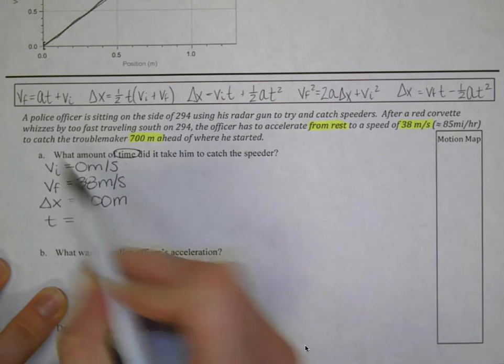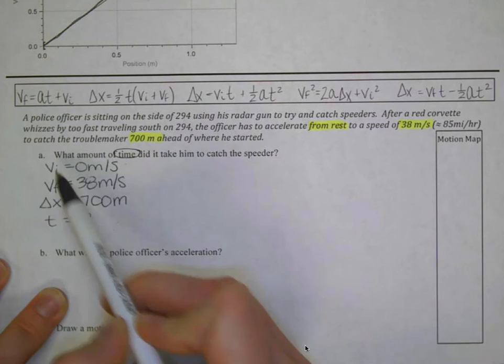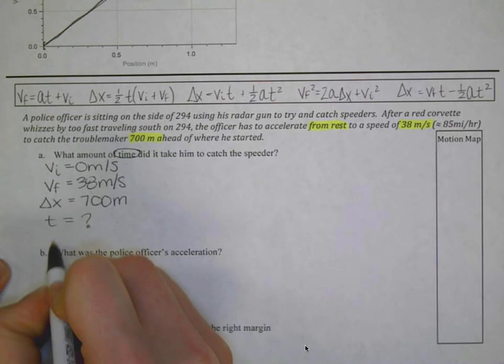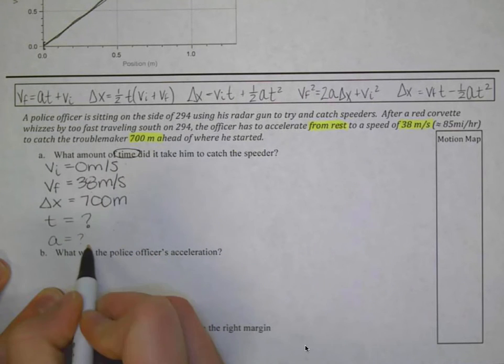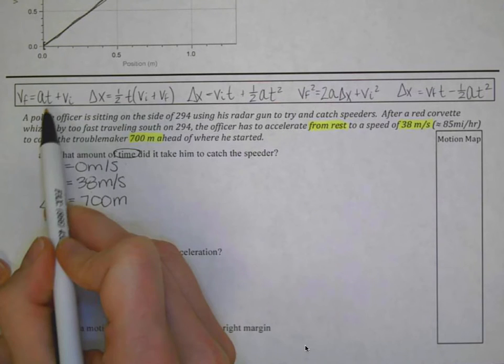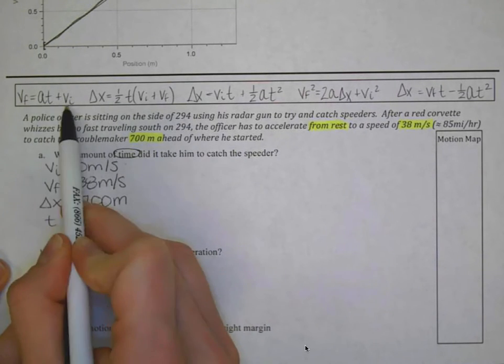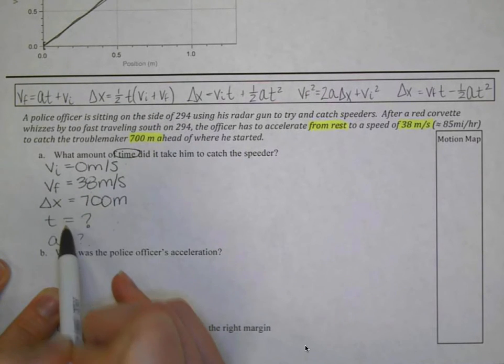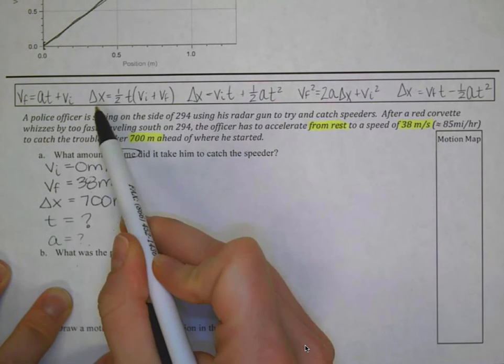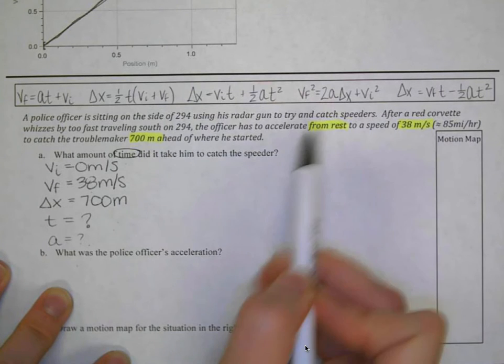So in the first equation, we see final velocity, which we have. We see acceleration, which we don't have. We're not looking for it quite yet. That's in part B, but we don't have that. So this equation, we are not going to be able to use. We have 2 things we don't know, acceleration and time. We can go down the line and figure out which one we can use.